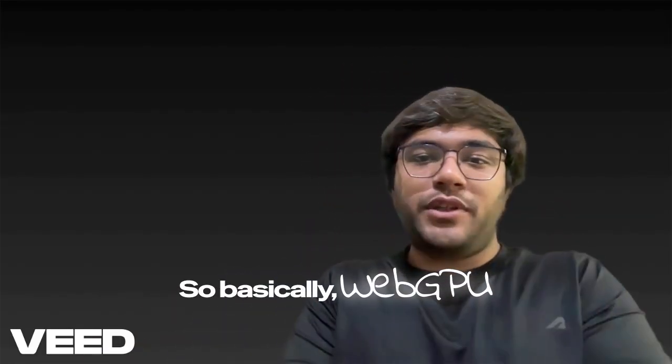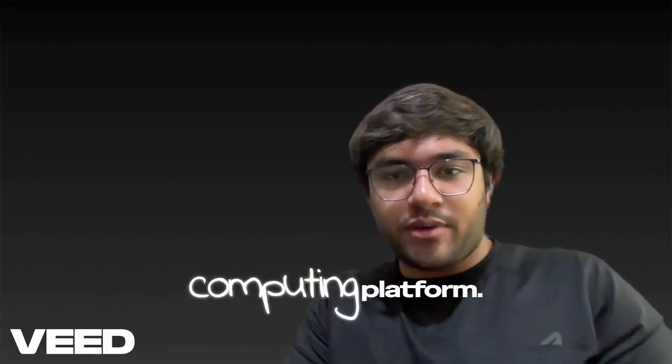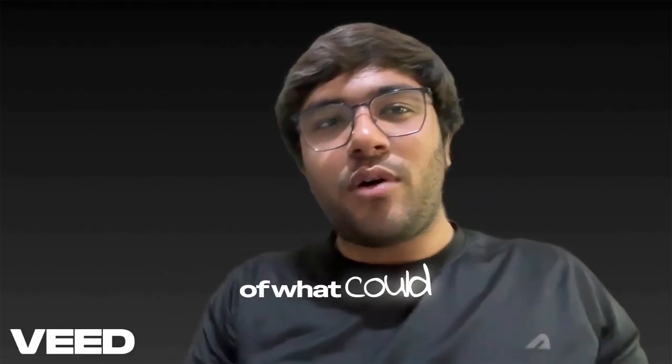So basically, WebGPU turns your browser into a much more serious computing platform, and we are probably only scratching the surface of what could be its best use. There you have it, WebGPU.